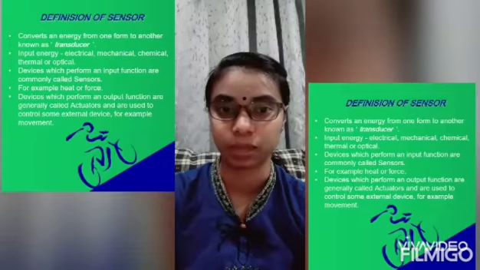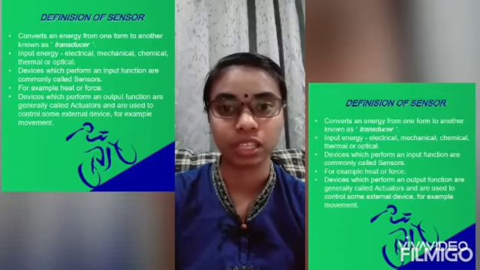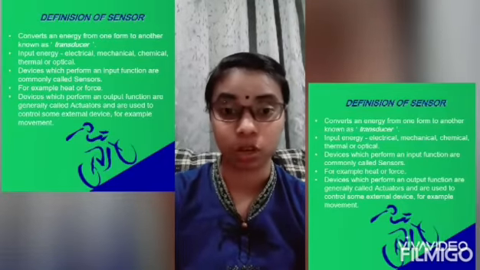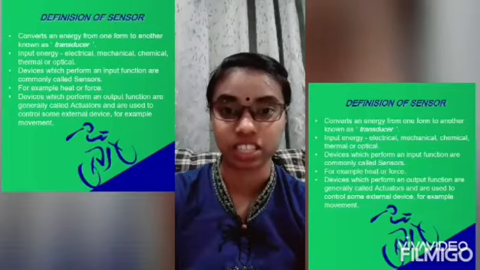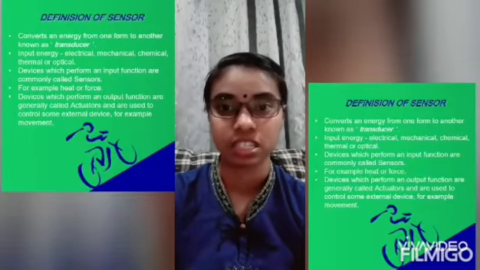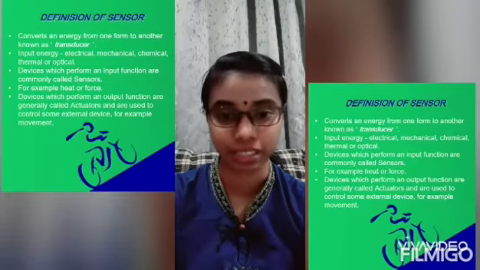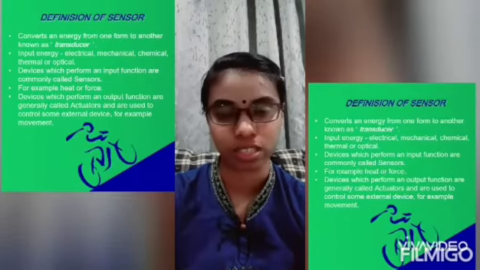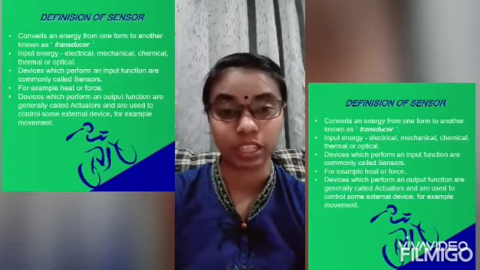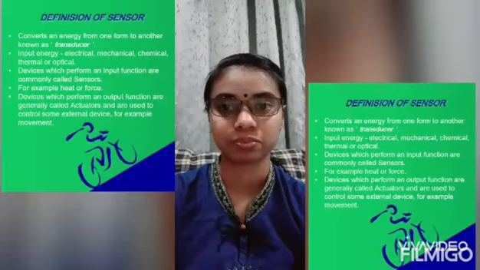Devices which perform an input function are commonly called sensors because they sense a physical change in some characteristic that changes in response to some excitation, for example, heat or force. It converts that into an electrical signal.